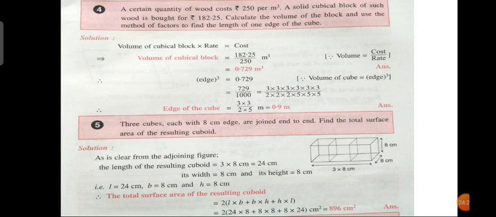The next question is to find the total surface area of 3 cubes which have 8 centimeter edge and are joined end to end, as given in the figure. The 3 cubes are joined, so the length of the resulting cuboid is 3 into 8 centimeter, that is 24 centimeter.